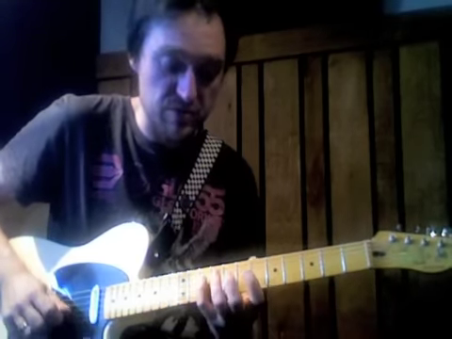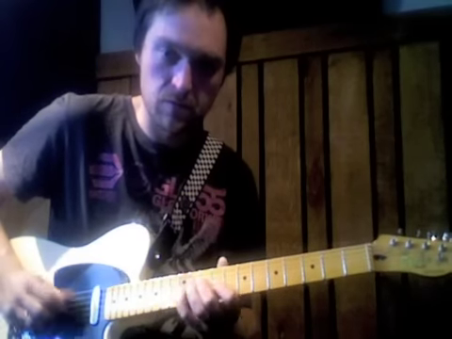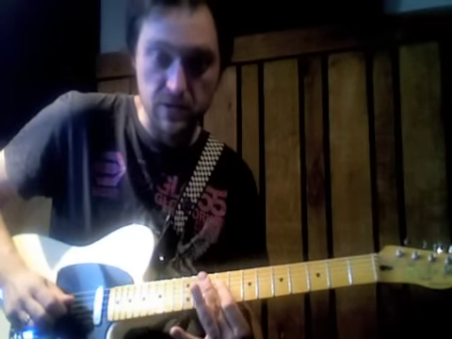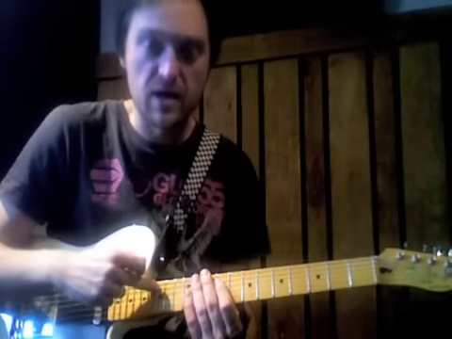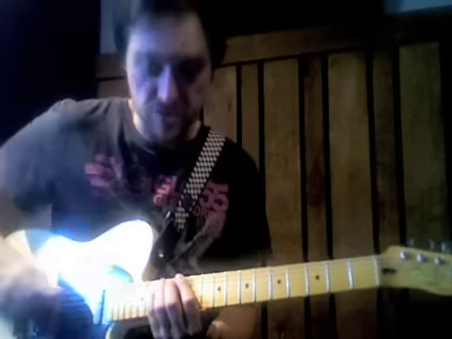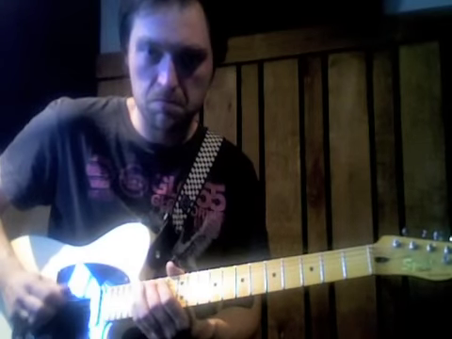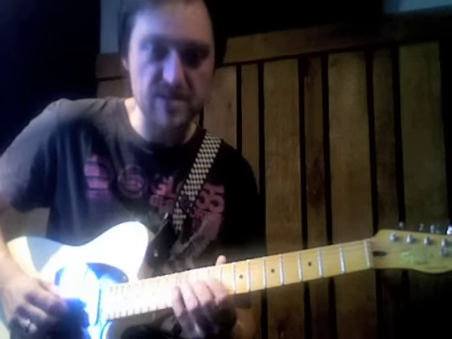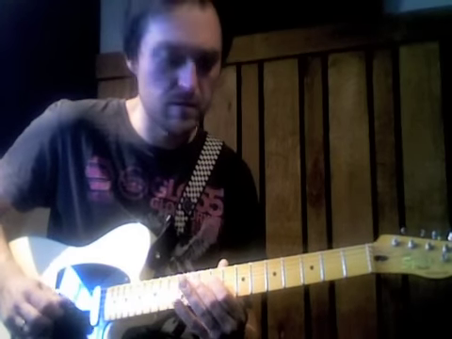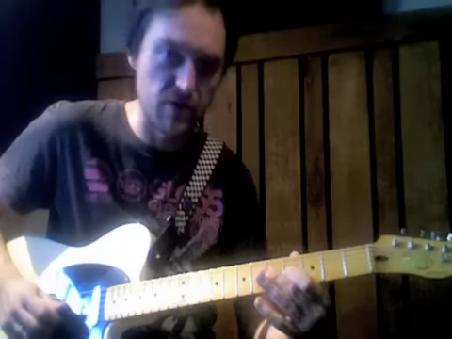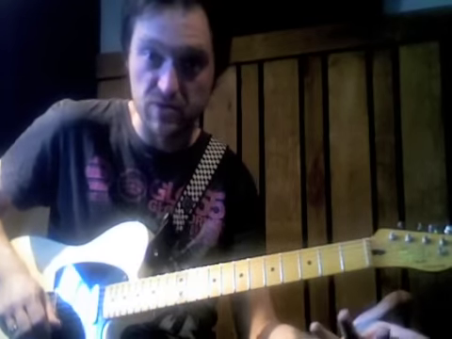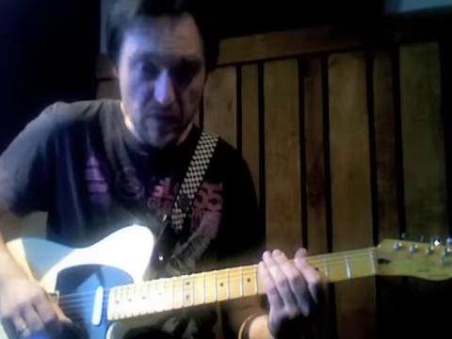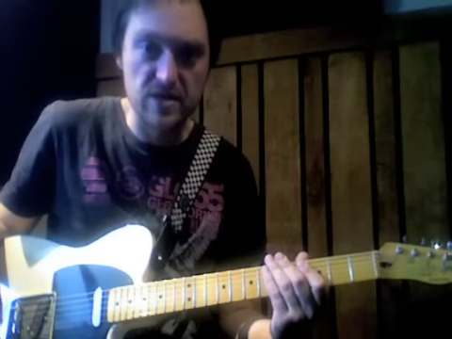Of course, you can switch positions. You can get a rounder, darker sound when using the upper positions. But it's something pretty basic. Of course, it sounds quite bright when you use open strings. But there is a whole lot of different things that you can do with it.